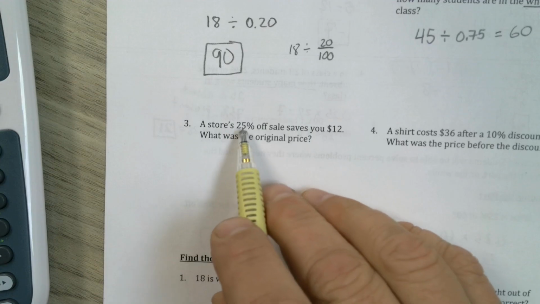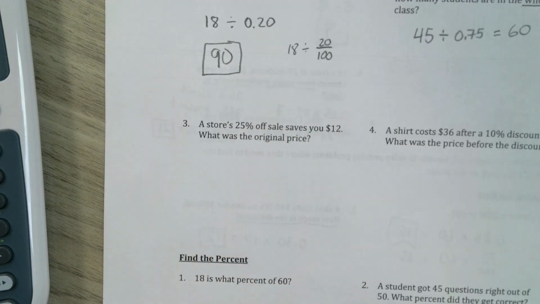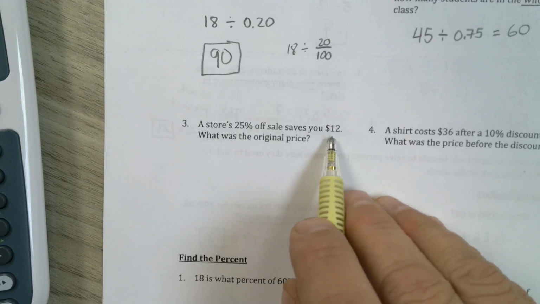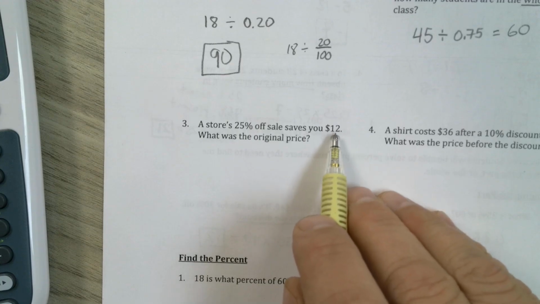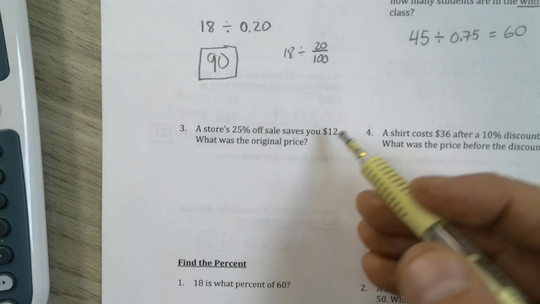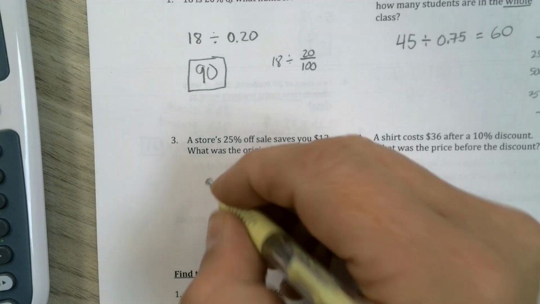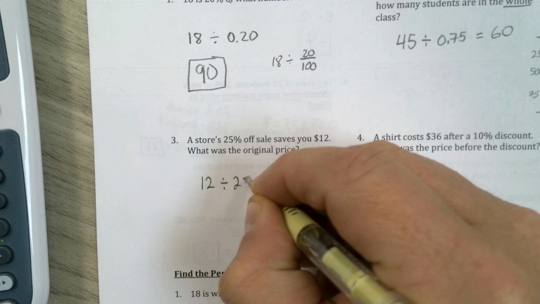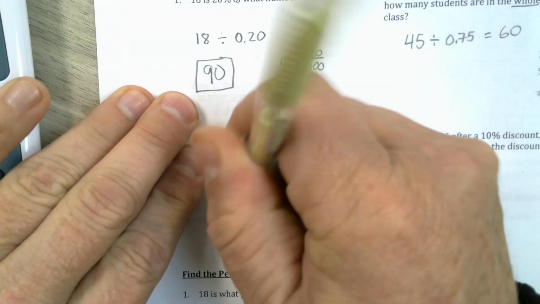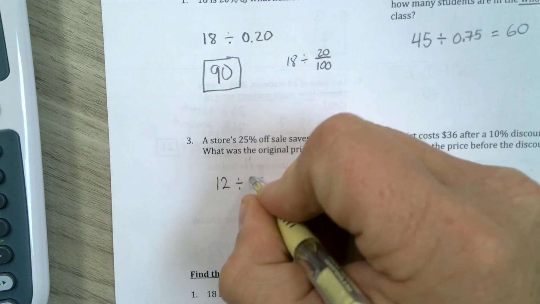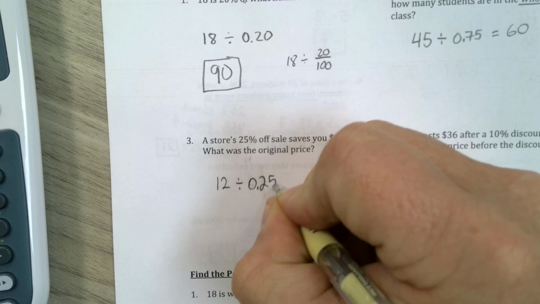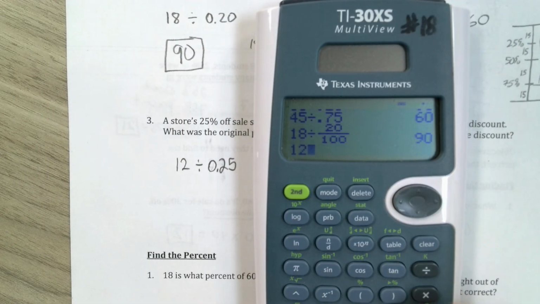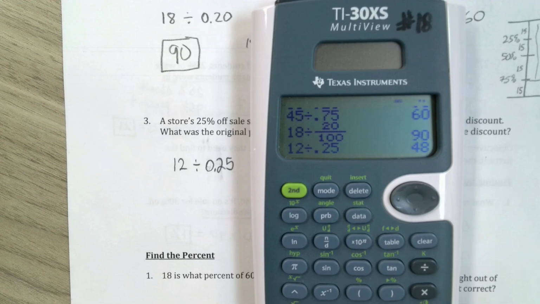A store's 25% off sale saves you $12. What was the original price? So here you know how much you saved. You got to spend $12 less, but you don't know what the new cost is and you don't know what the original price is. But if we know that $12 was the 25%, oh, sorry, I should have put 0.25, we can divide that 12 by the 0.25, and that'll give us the answer. So 12 divided by 0.25, 48.